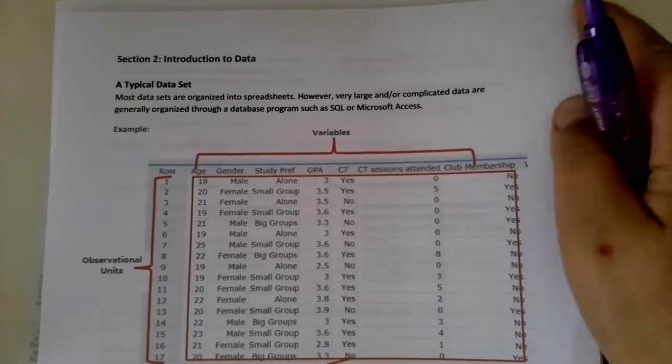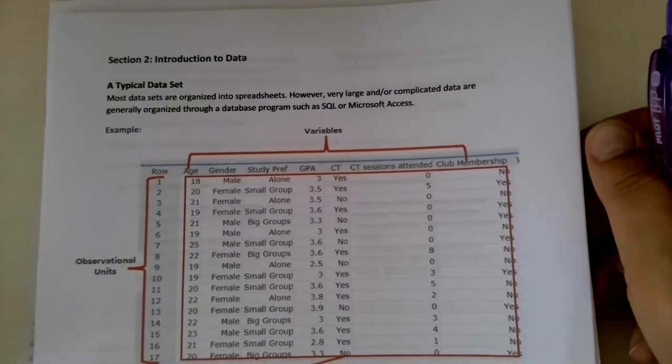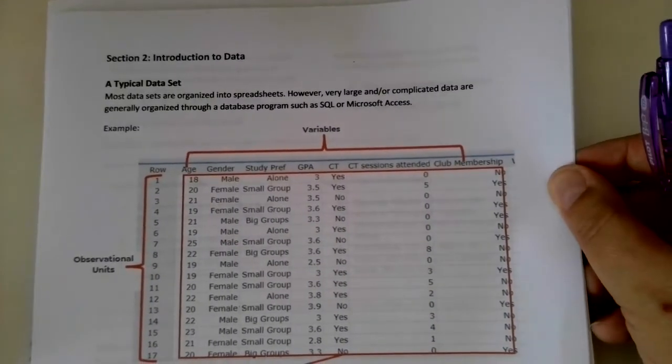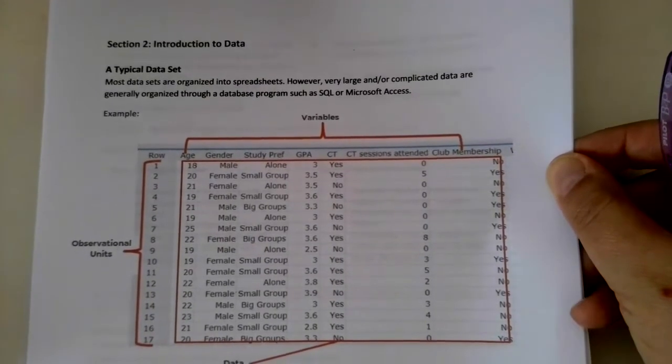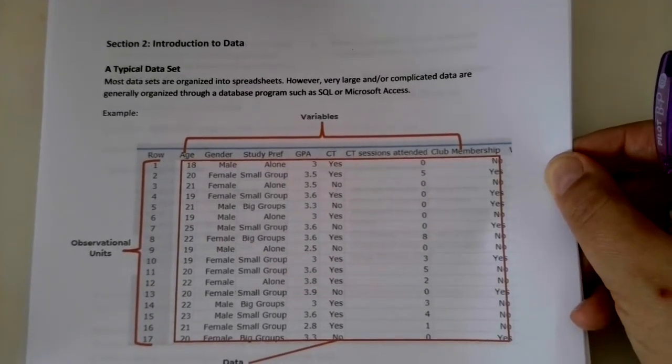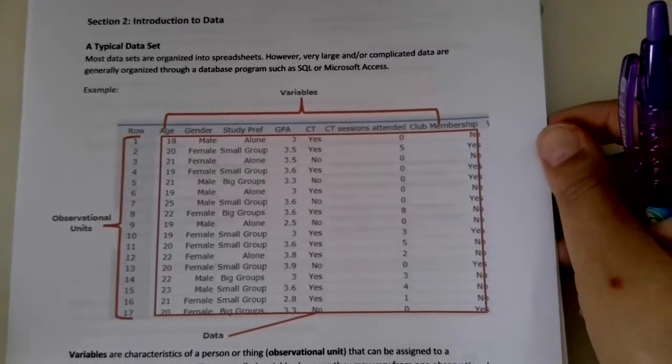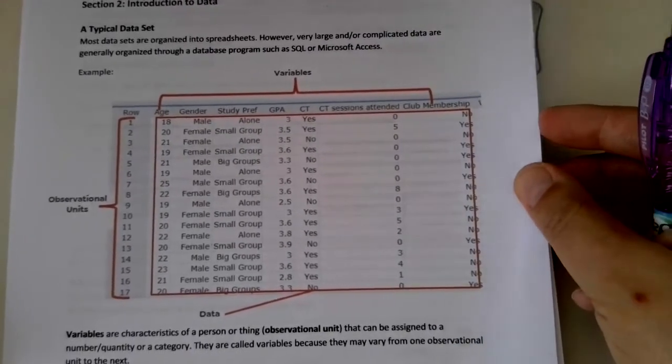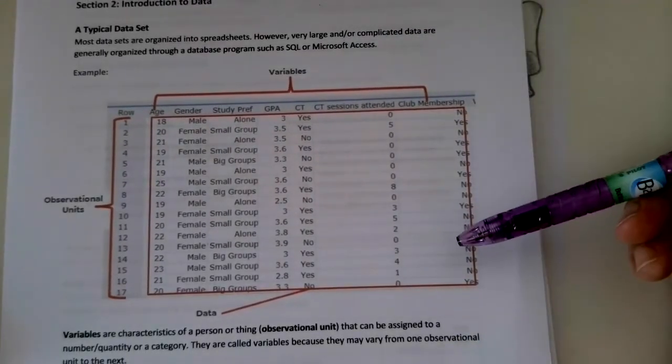My husband is a programmer and he works with SQL all the time with the databases, big, huge databases. Okay, but that aside, let's talk about this example of the data spreadsheet.